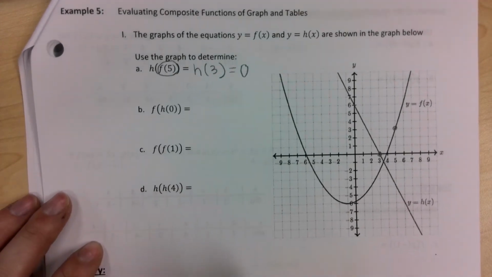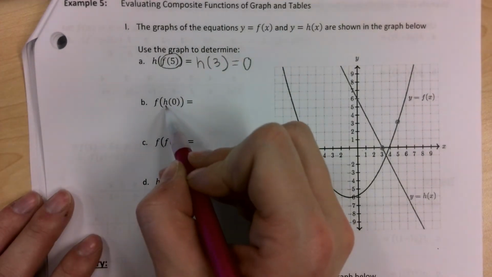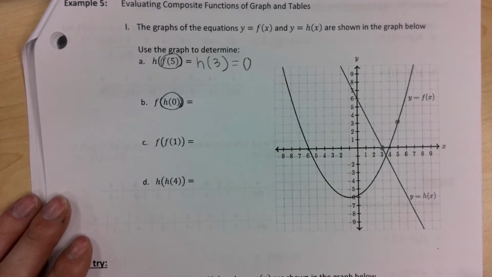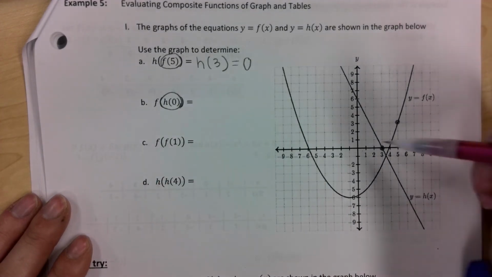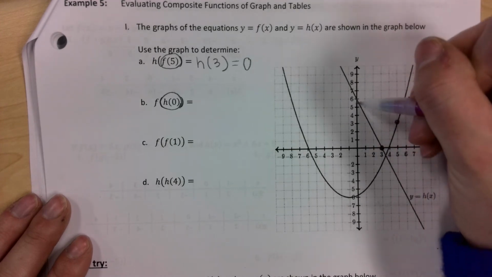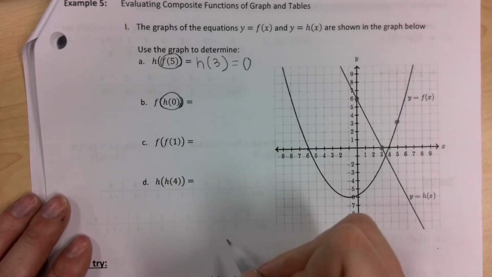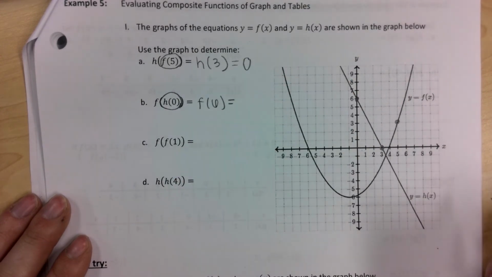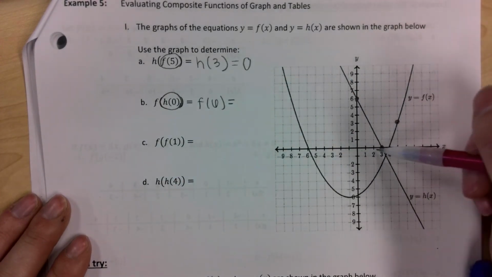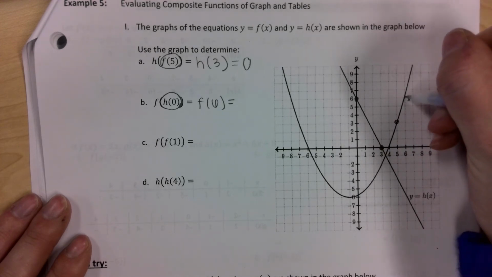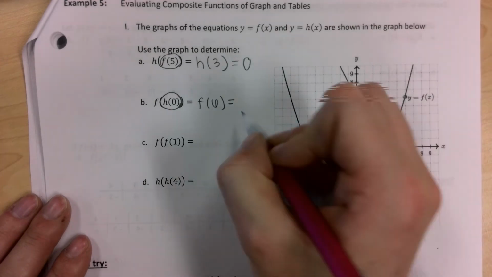Alright, let's do another one. F of h of 0. Starting in the middle, I have h of 0. So x-axis, I'm starting at 0, looking for the h function, which is way up here at 6. Now I'm looking for f of 6. So on my x-axis, I go to 6. I'm looking for the f function, which is way up here at 6 again.